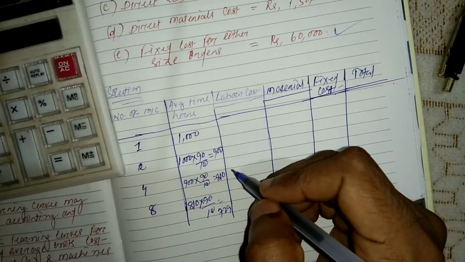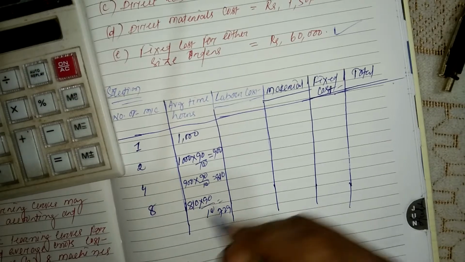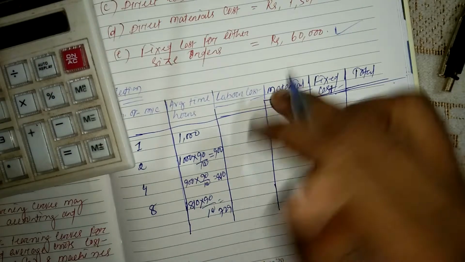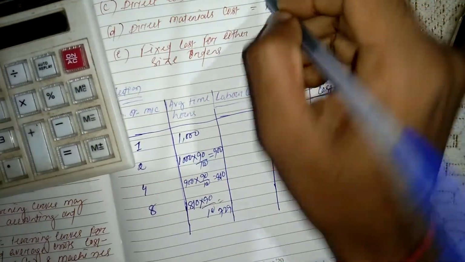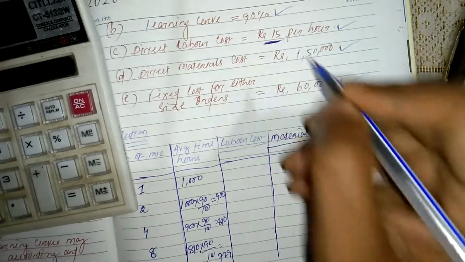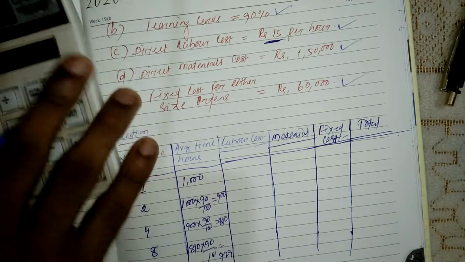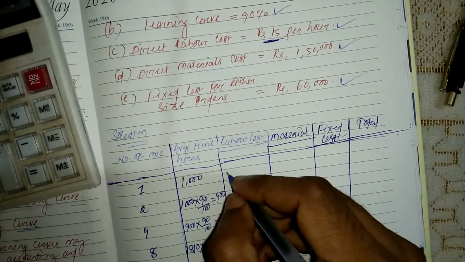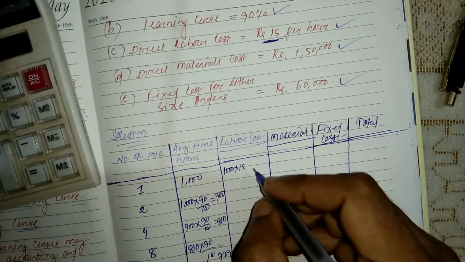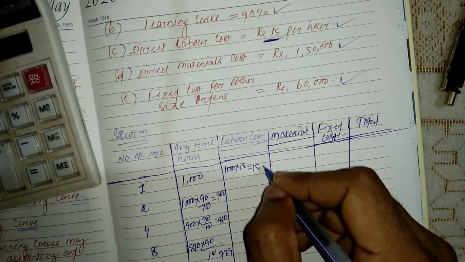so we have obtained the average time in hours. Labor cost: here you can check that labor cost is given in the question as 15 per hour. So for machine 1, labor cost will be 1000 into 15 is equal to 15,000.